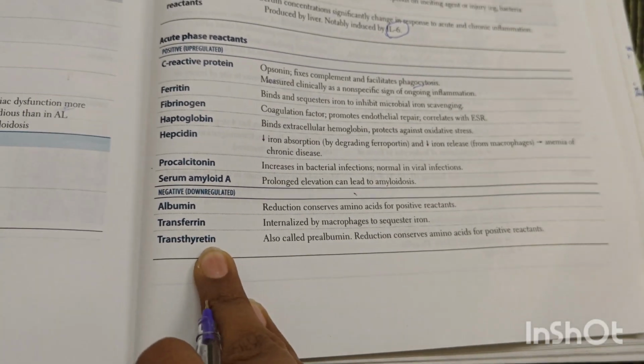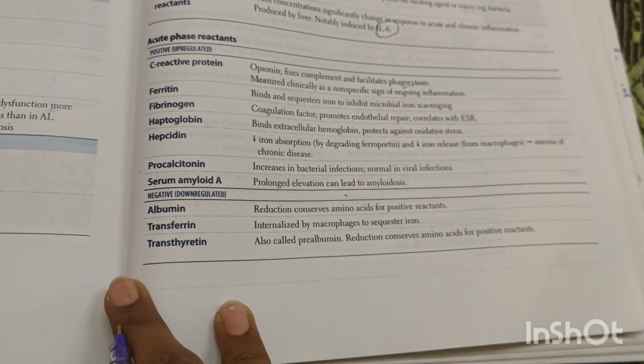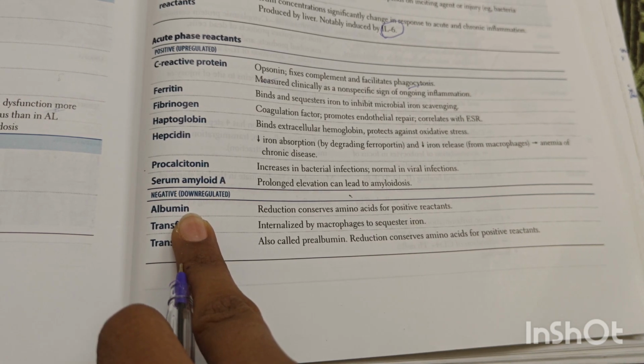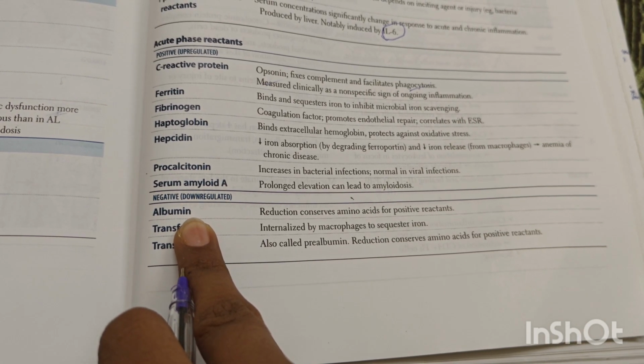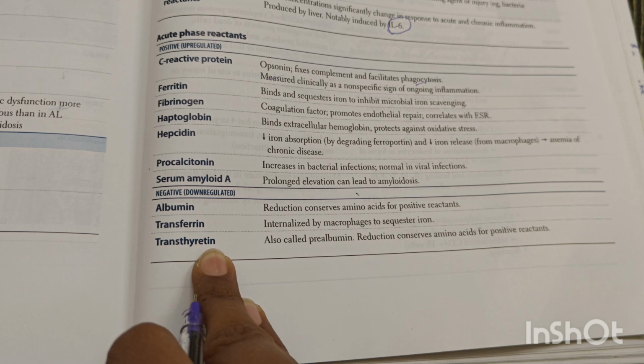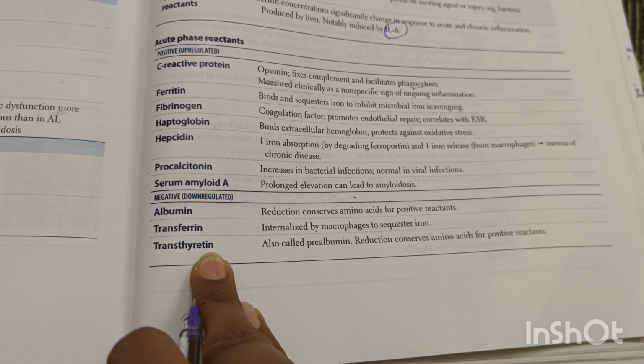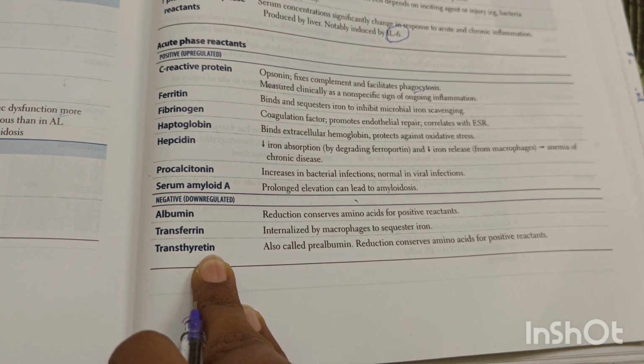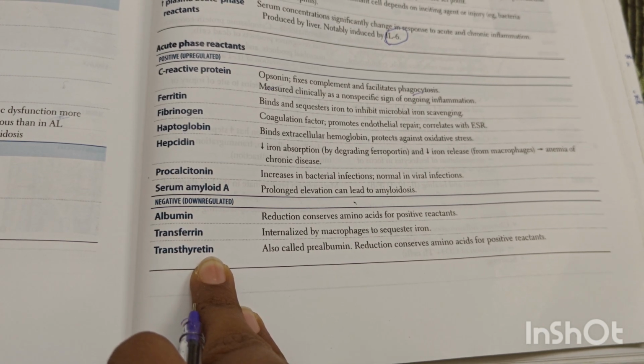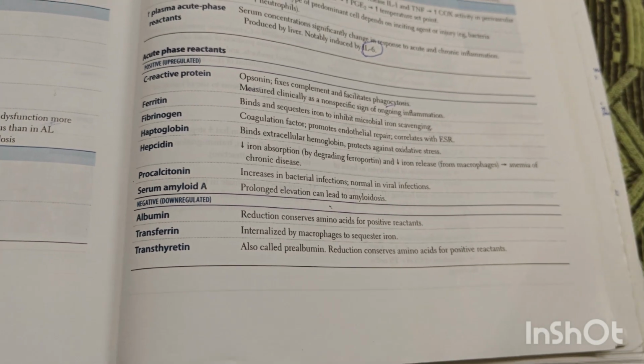Next, coming to the negative, downregulated reactants. The phase reactants which are downregulated are albumin, because reduction conserves amino acids for positive reactants. Transferrin is internalized by macrophages to sequester iron. Transthyretin, also called prealbumin, is reduced as well, which conserves amino acids for positive reactants.